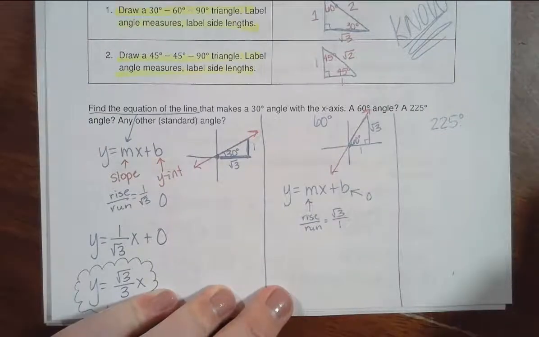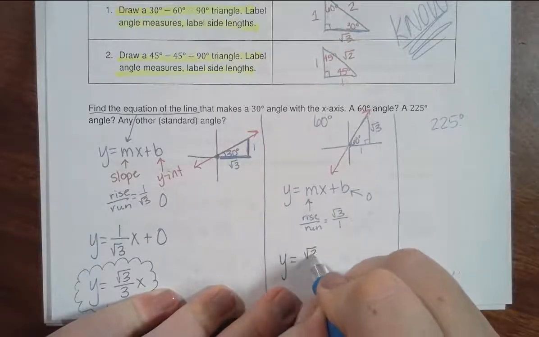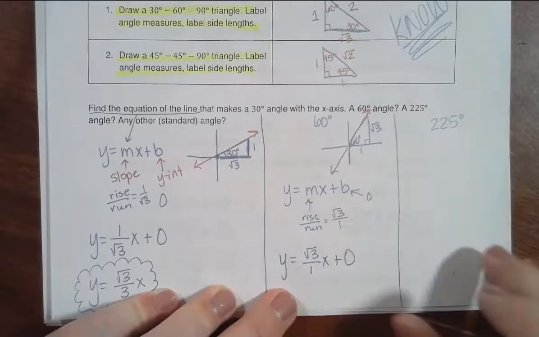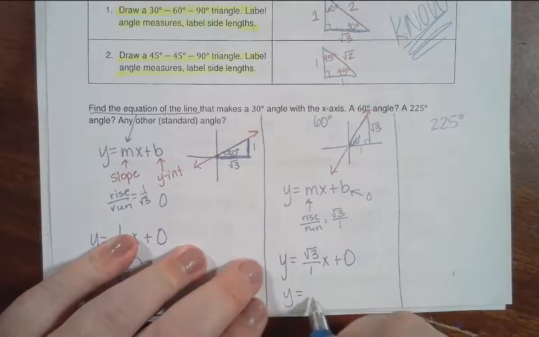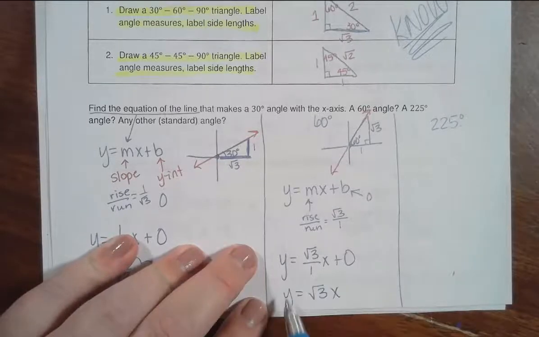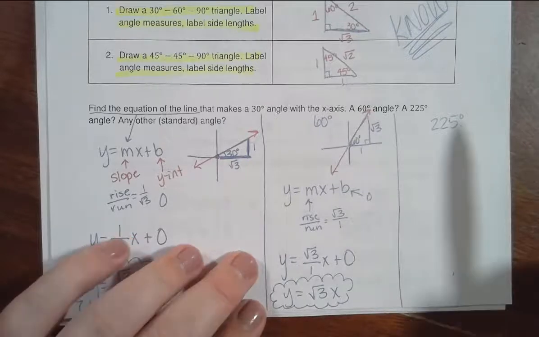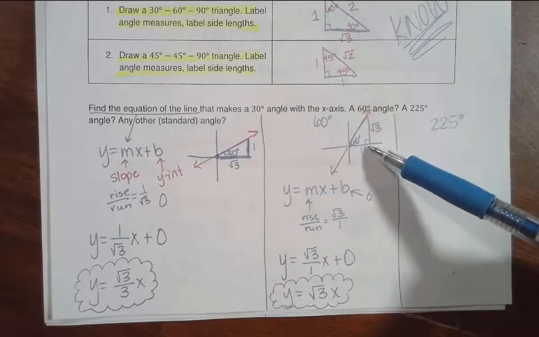So I end up with y is equal to square root of 3 over 1x plus 0. And then if I just simplify that, because I don't need to leave this over 1, and I also don't need to write the 0, this is what the equation of a line looks like that goes through and creates a 60-degree angle to my x-axis. Okay.